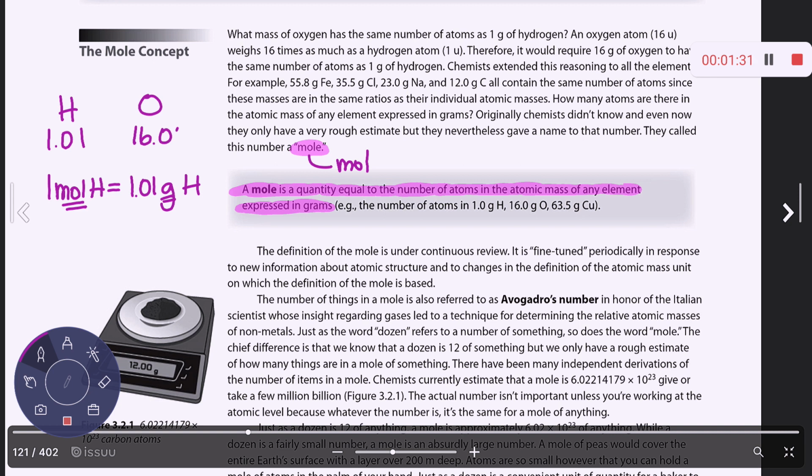Oxygen is 16.00. So if I have a mole of oxygen, this would be equal to 16.00 grams of oxygen. If you round off your molar mass or your atomic mass on that periodic table, you run the risk of getting a different final result, and that final result may not match what I put into Canvas. So just make sure that you don't change these numbers.